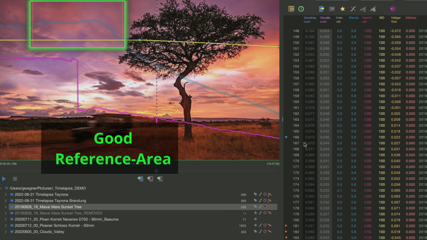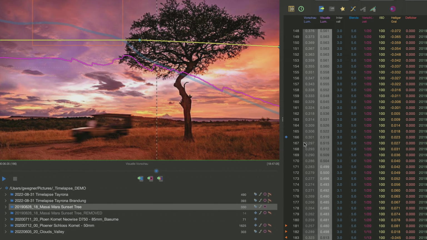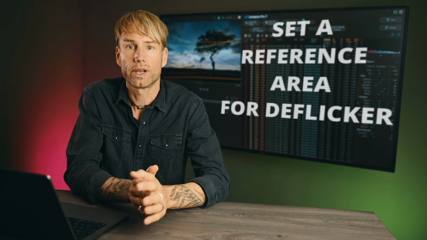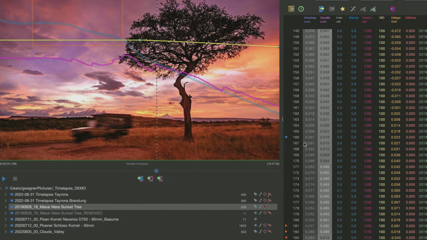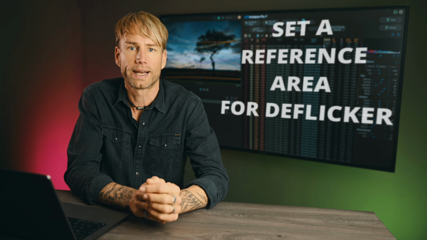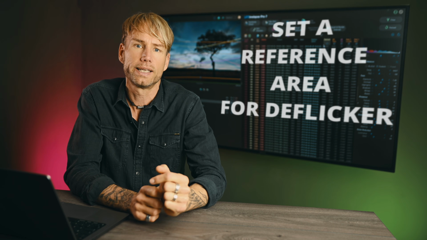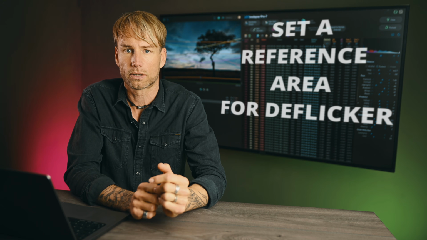If there are fast clouds in the sky or other objects passing by, then alternatively you should choose an area where fewer of those natural changes occur. The aim is to see the flicker as isolated as possible in the luminance curve. You can set the reference area by clicking and dragging on the preview. You can delete the area again by double-clicking. After releasing the mouse button, LRTimelapse recalculates the luminance curve.